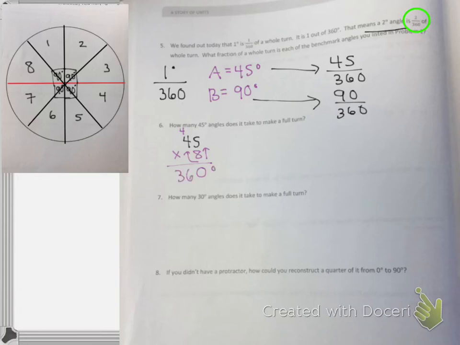So how many turns does it take? Let's spell it out because that'd be better. So it's 8 45-degree angles make a full turn. All right, excellent.